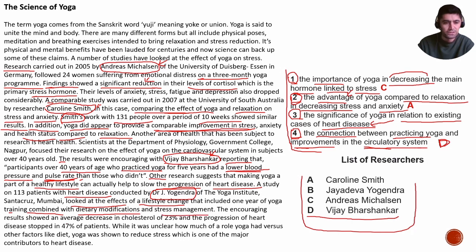The encouraging results showed an average decrease in cholesterol of 23% and the progression of heart disease stopped in 47% of patients. So here is the actual information. The progression of heart disease stopped in 47% of patients.